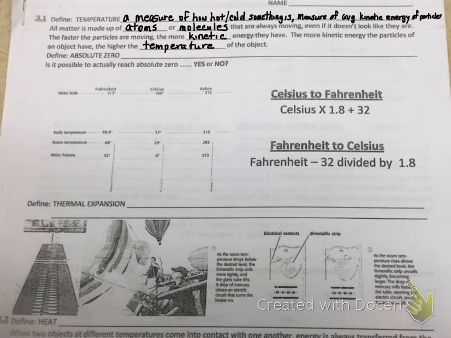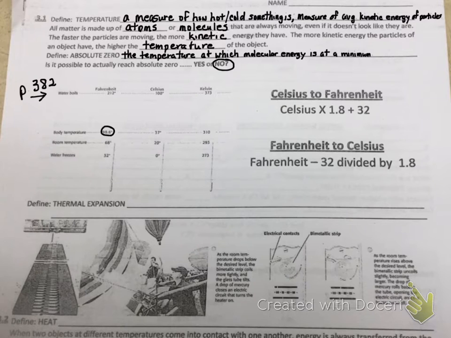Next, we have to define absolute zero. Absolute zero is the temperature at which molecular energy is at a minimum, or at which we say motion is stopped. Now, we, as sixth graders, do not have to worry about trying to reach absolute zero. This has to be done in a very sophisticated lab. So is it possible to actually reach absolute zero? The answer, of course, is going to be no.